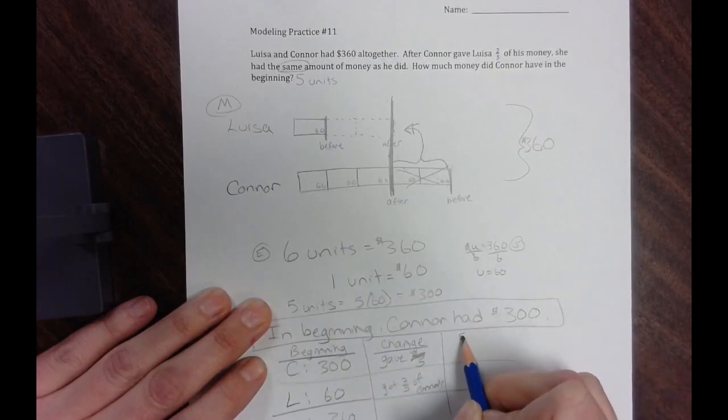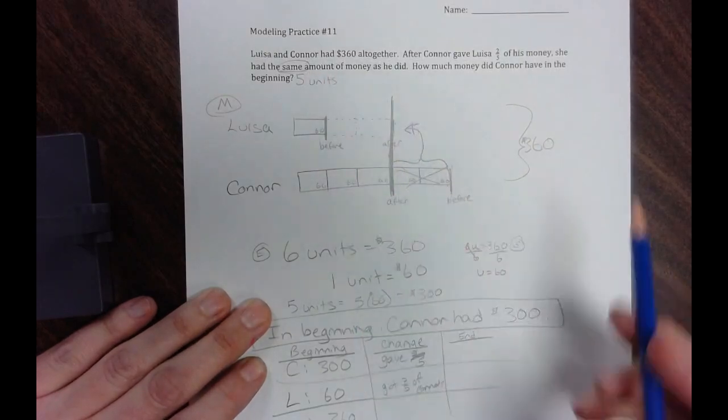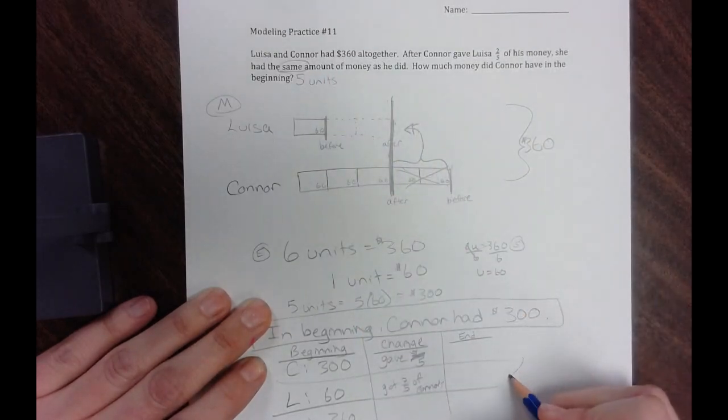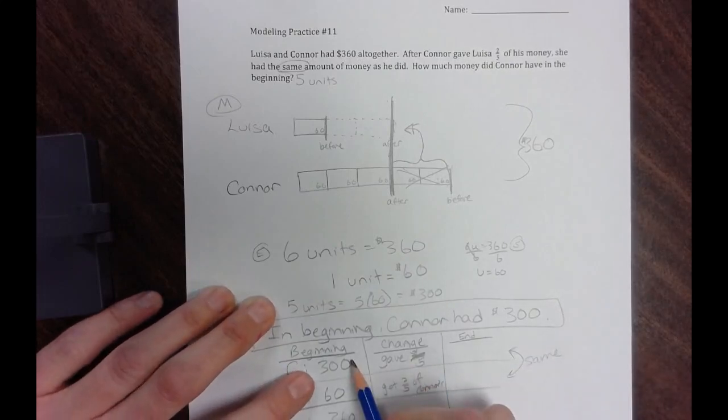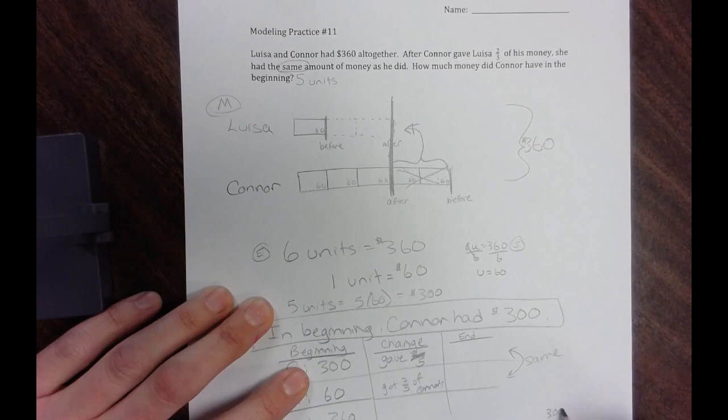So now at the end, it said they had the same amount at the end. So this should be the same. Let's see if it really is. So 2/5 of 300, I'll do some calculations. 300 times 2/5. I'll make my integer into a fraction. I'm going to do some cross canceling here.